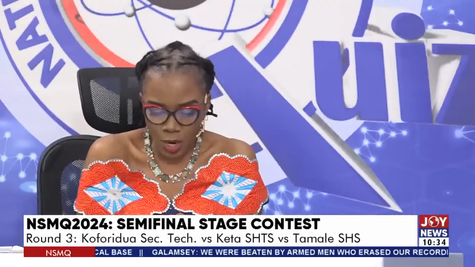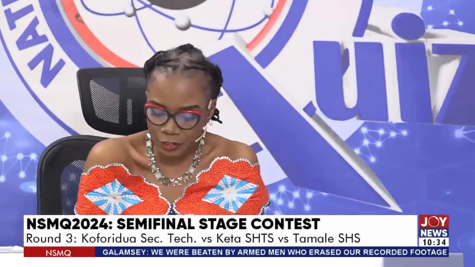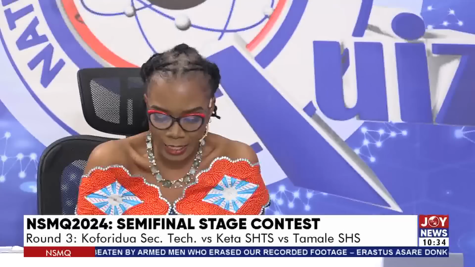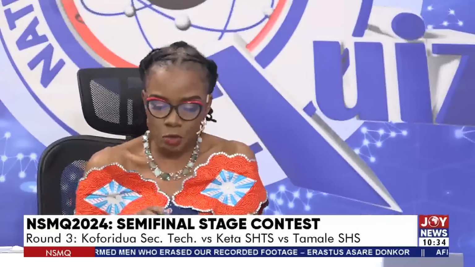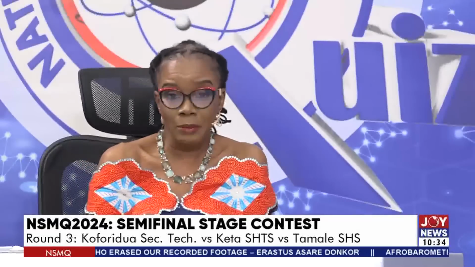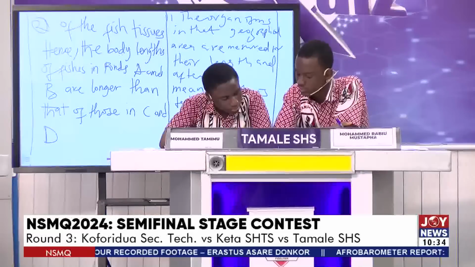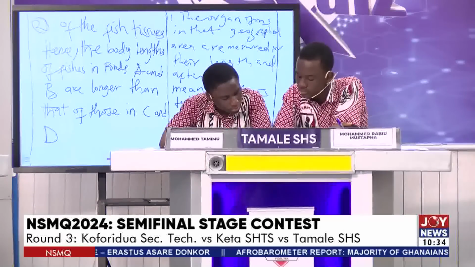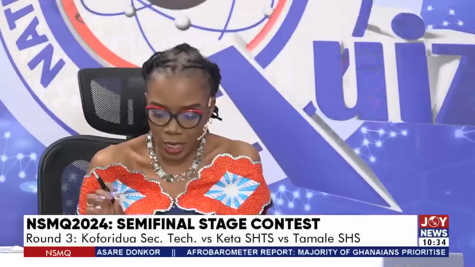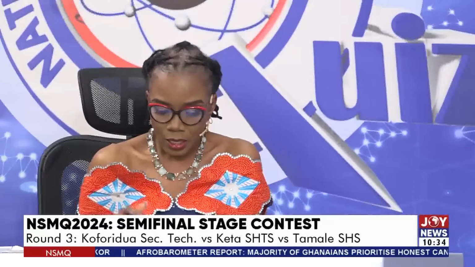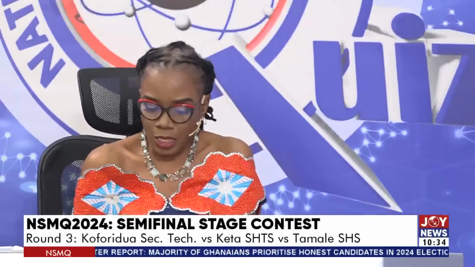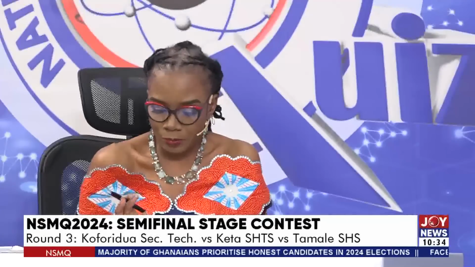Question number 2, what are the likely reasons for the difference in the mean body length of the fish living in lakes A and D? So first thing is to make some observations from the data. Lake A contains hard water with possibly more calcium than Lake D. If you say something like this, Lake D has soft water, right? So if you say something like this, you get 1 point.